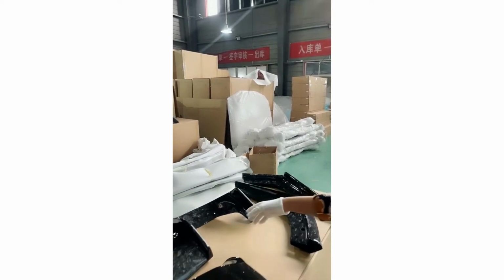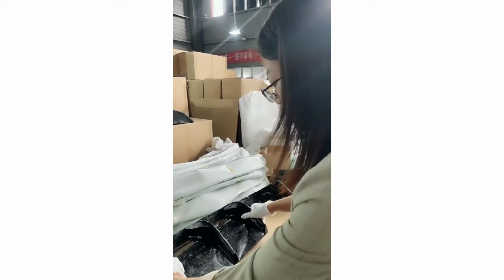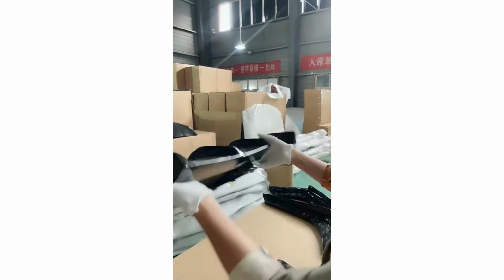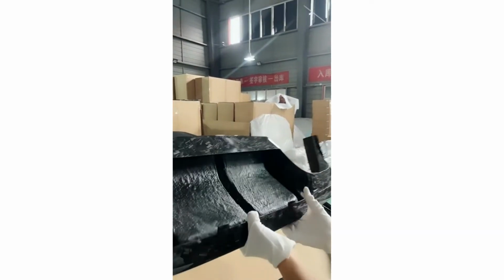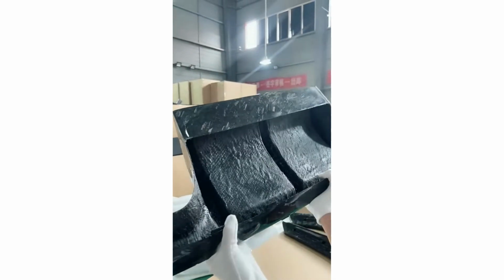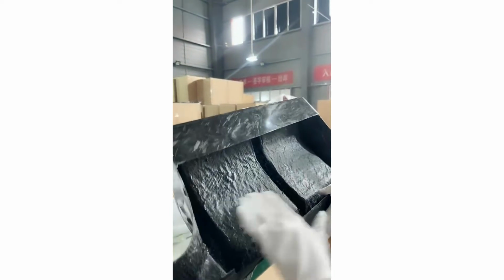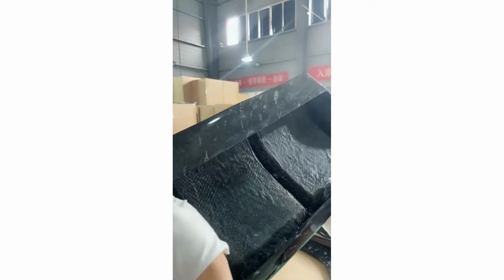This one is for BMW F80 and F82. This is a real diffuser. You can see this one is also white carbon. You can see the back is black with fiberglass.